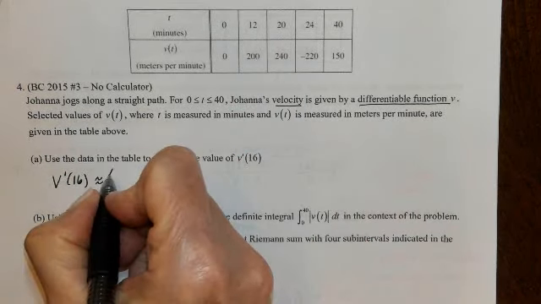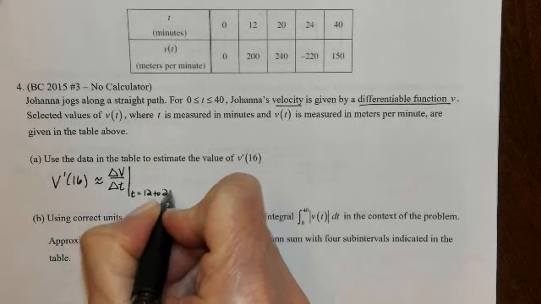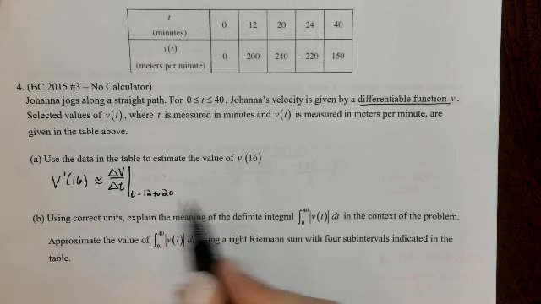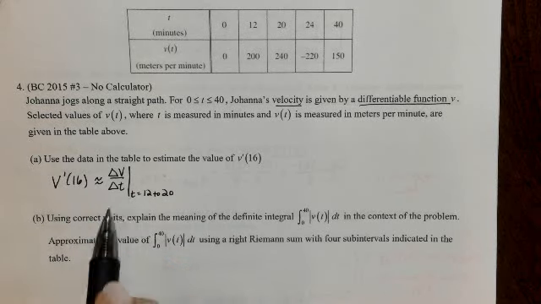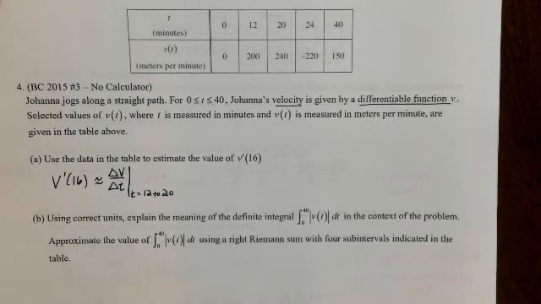So this is approximately equal to delta v over delta t from t equals 12 to 20. You do not have to tell AP that, but I'm doing that to get you to always remember the derivative is approximately equal to the average change.